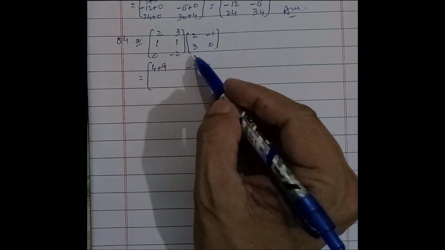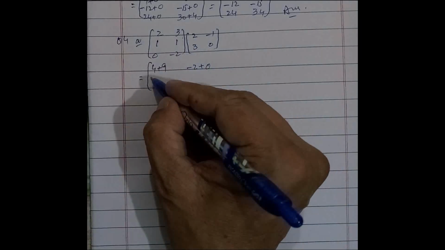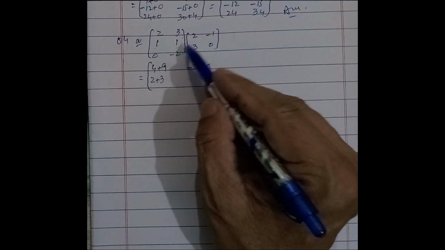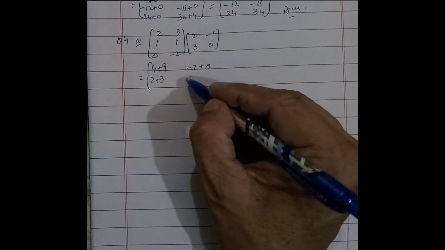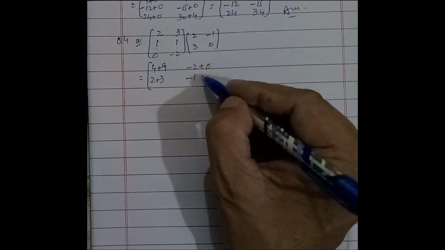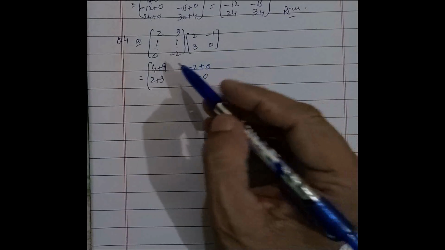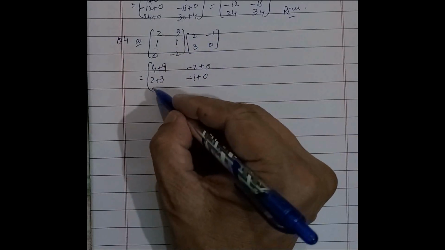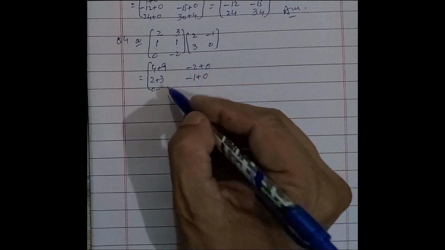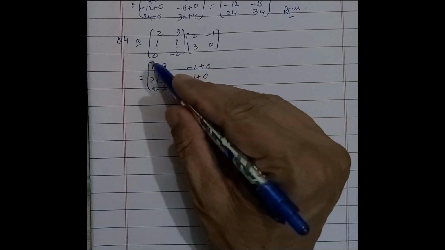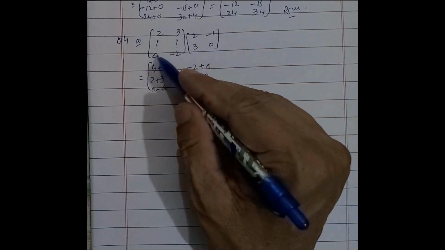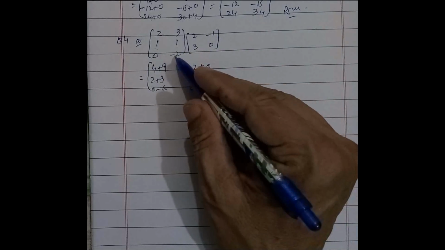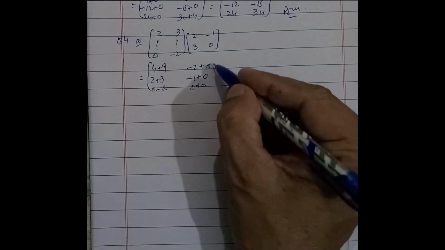Now second row with first column, 1 multiplied by 2 is equal to 2, plus 1 multiplied by 3 is equal to 3. Now second row with second column is 1 multiplied by minus 1 is equal to minus 1, plus 1 multiplied by 0 is equal to 0. Now the third row with the first column, 0 multiplied by 2 is equal to 0, minus 2 multiplied by 3 is equal to minus 6. Third row with the second column is 0 multiplied by minus 1 is equal to 0, minus 2 multiplied by 0 is equal to 0.